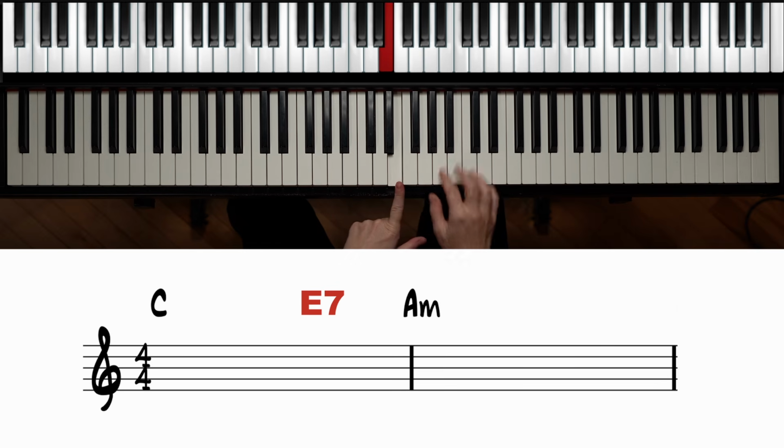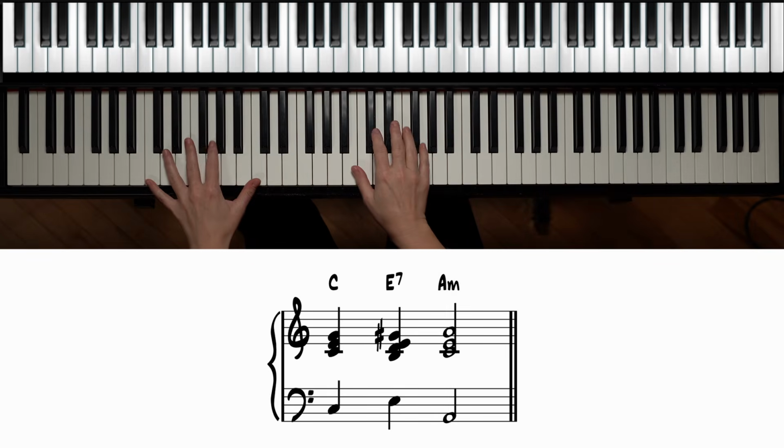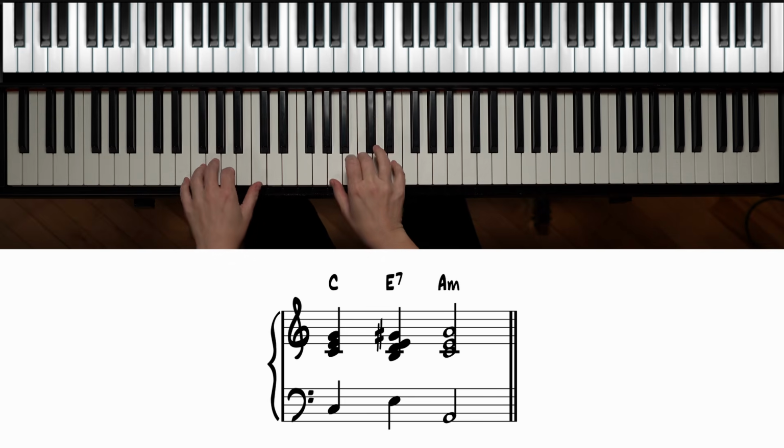So what we want to be doing is adding the dominant 7 of the A minor. And that's going to give us E7, just like this. So if I add the E7 before we play the A minor, it gives us something like that. So we have C major going to E7 and A minor. How cool is that? And it works for pretty much any chord.